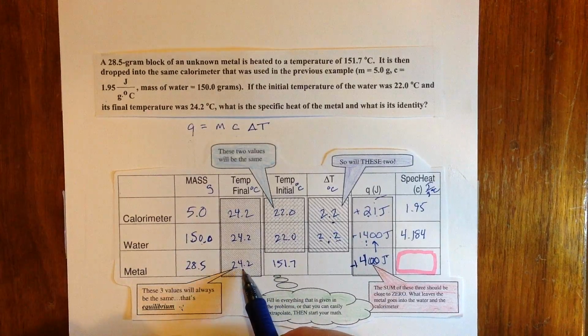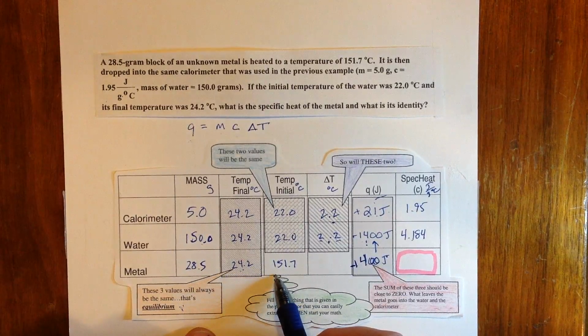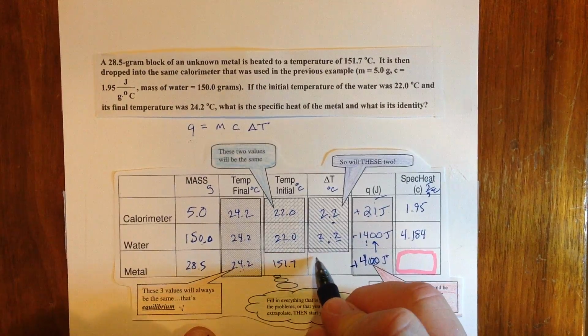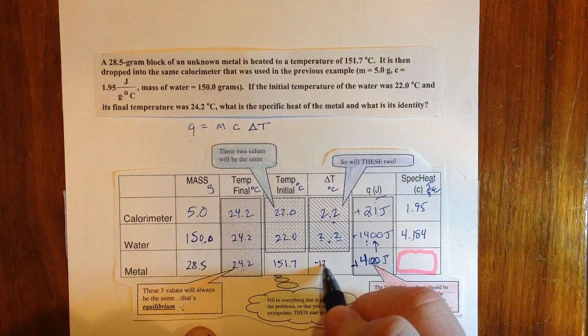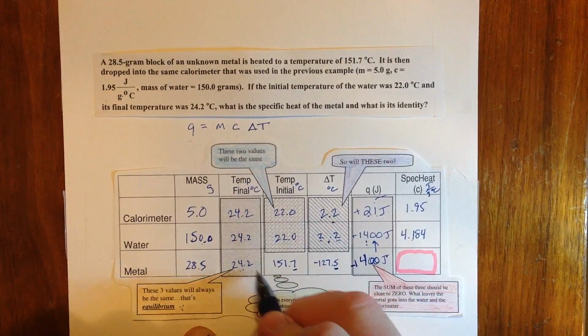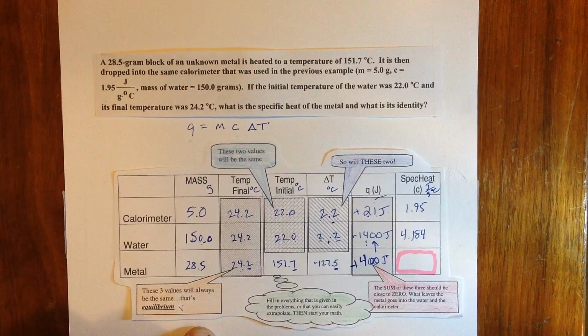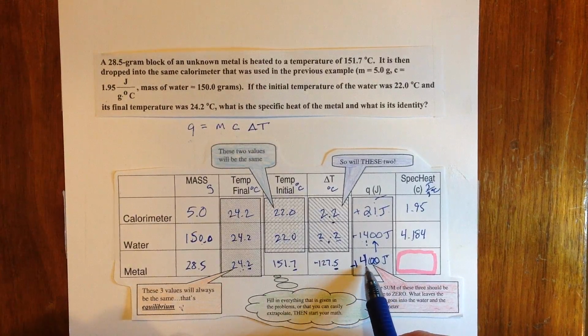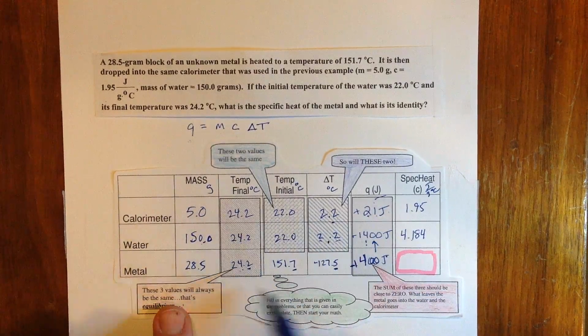If we do this math, 24.2 minus 151.7, we get an answer of negative 127.5, and we can be precise to the tenths because both of these are to the tenths, and this is a subtraction problem. Now look, guys, we have everything we need to solve the problem.